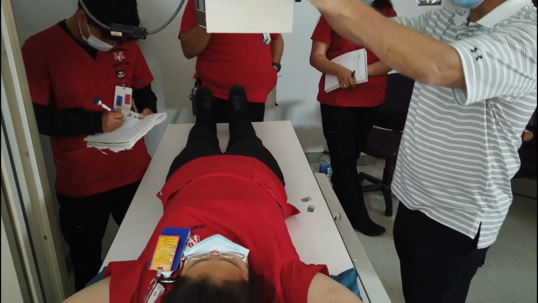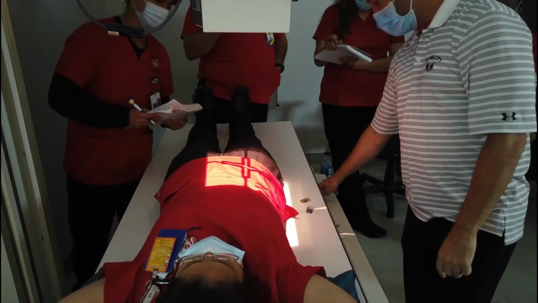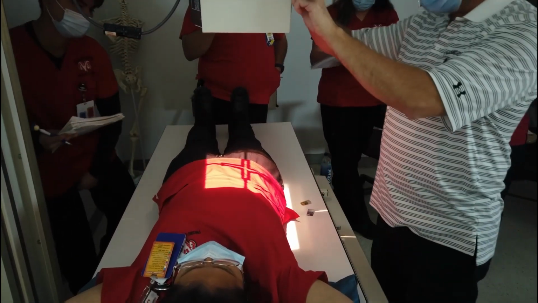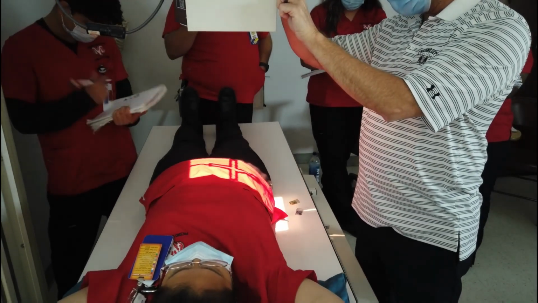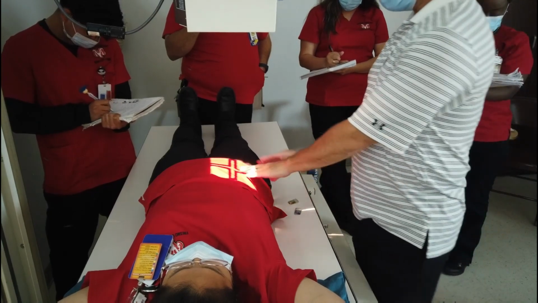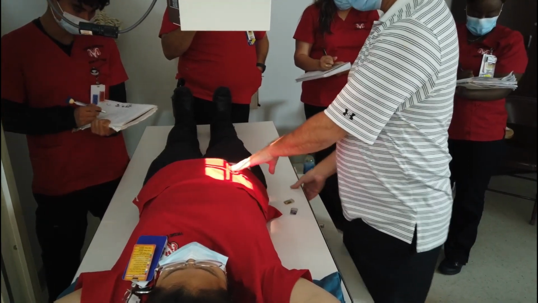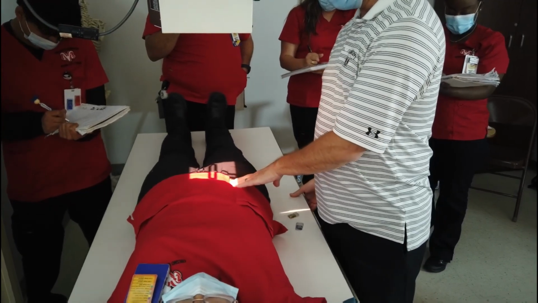Make sure you don't forget to angle. Usually what I see is students fail to angle. You're going to use an 8 by 10 or 10 by 12, depending on your patient. Find the ASIS, go down 1.5 inches to 2 inches, center midline.